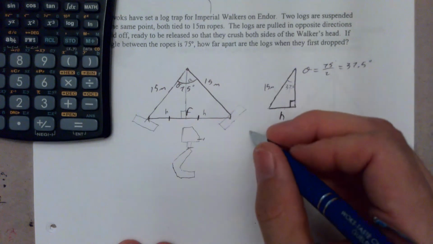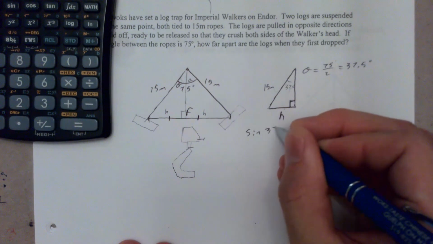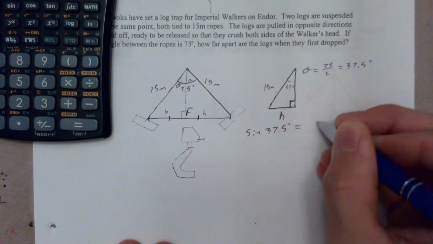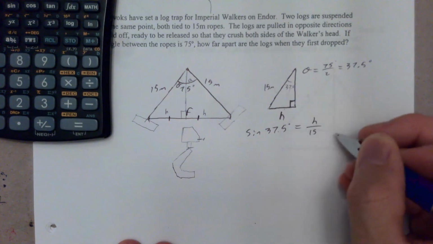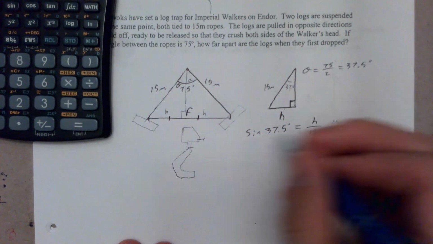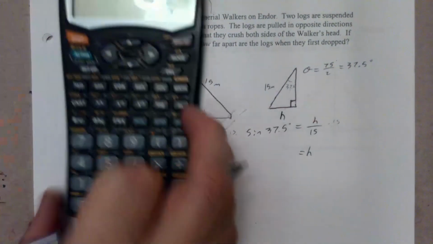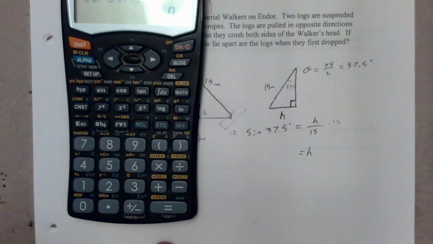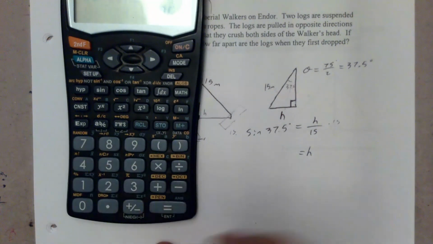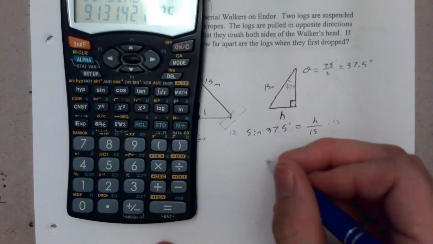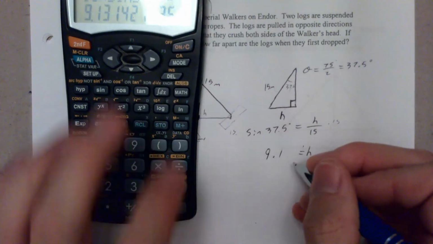Let's tell our reader that the sine of 37.5 degrees should be the ratio of h to 15. Multiply both sides by 15. And I see what I want to type into my calculator. 15 times the sine of 37.5 degrees is about 9.1 meters.